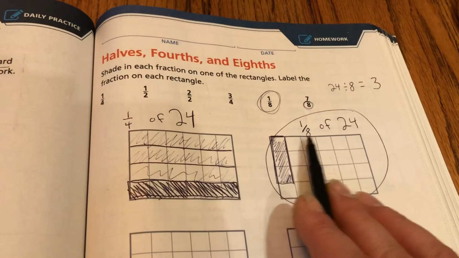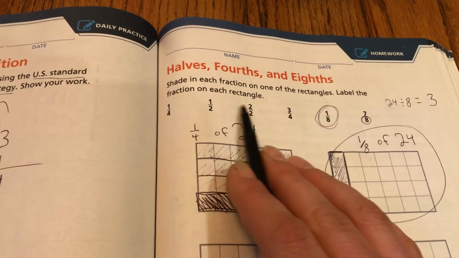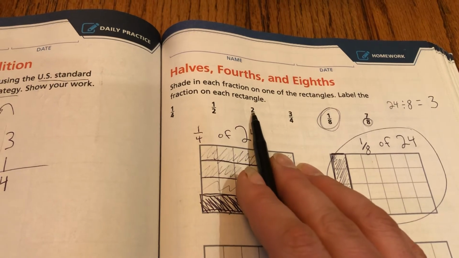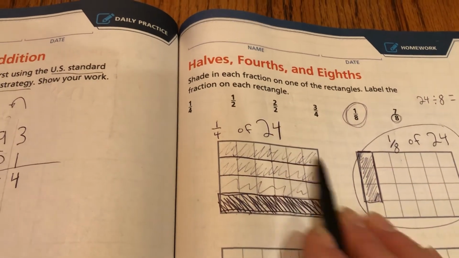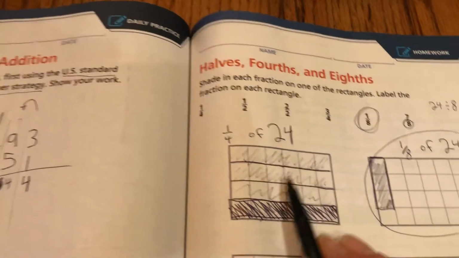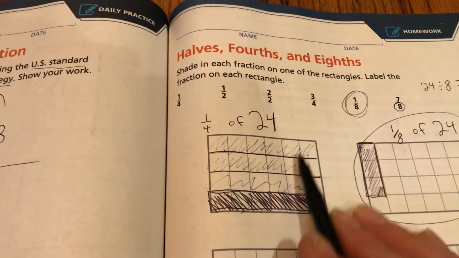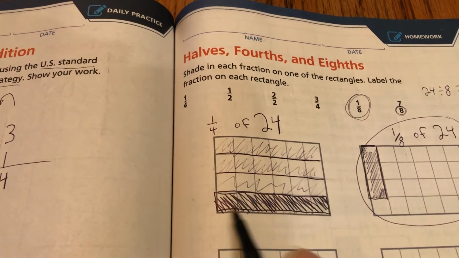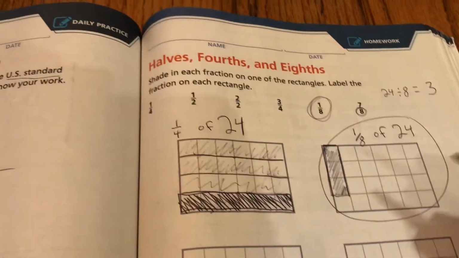And here I have 1/8 of 24. So pay attention to this numerator here. When the numerator changes to 2 halves, that means you're going to take halves and then take 2 of those halves. For 3/4, you're going to take fourths. And then instead of taking just one of those fourths, you're going to take 3 of those fourths and shade in what 3 of those fourths are.